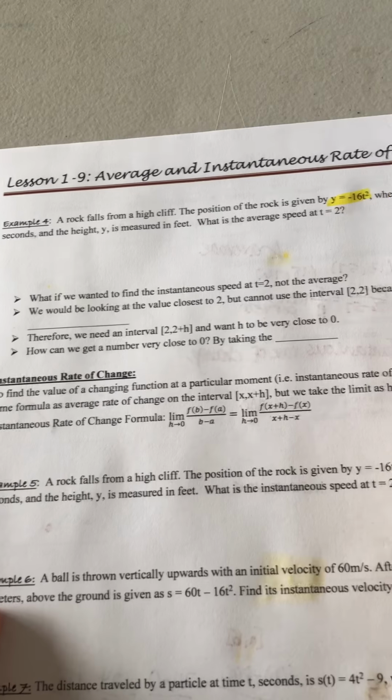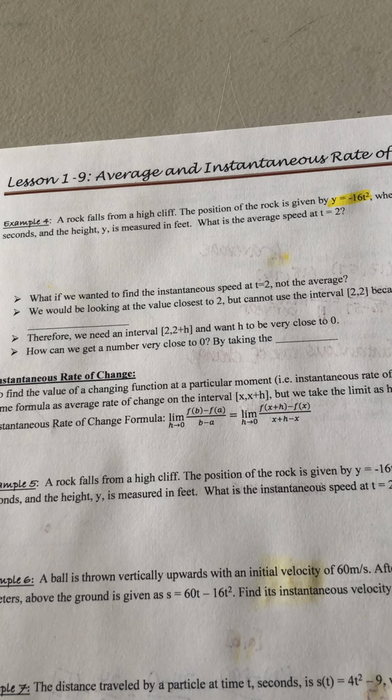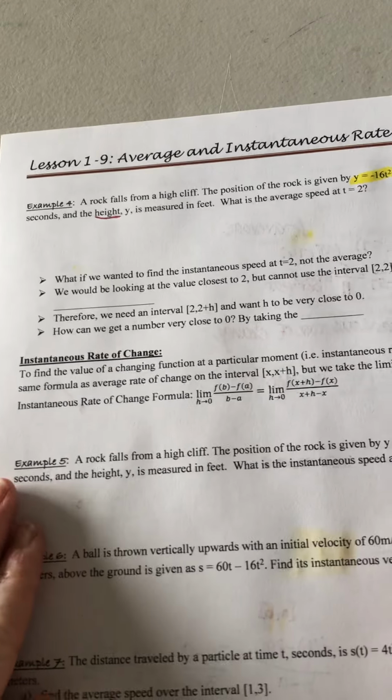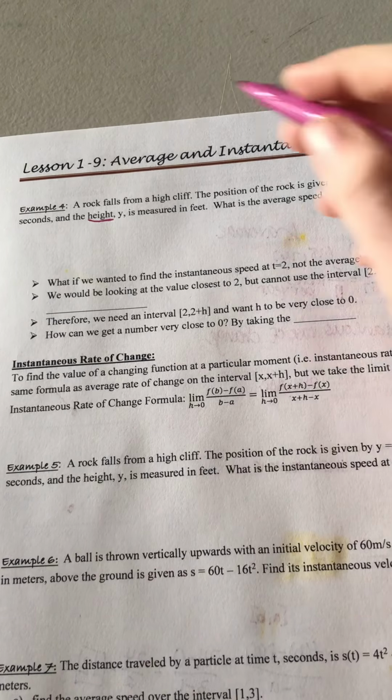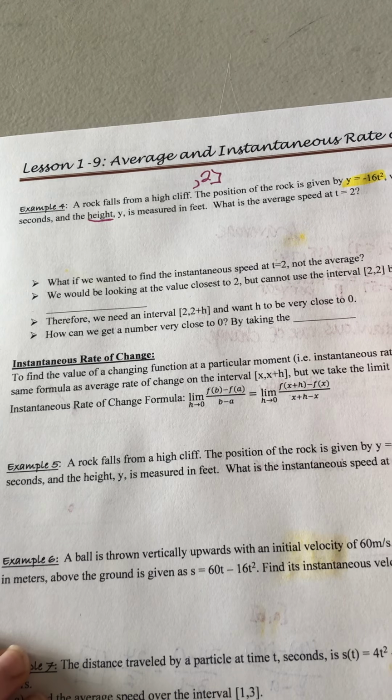Okay, so firstly, we need to think about what our interval is going to be. We want the average speed as it's getting to 2, so the interval is going to stop at 2. And where is the first height when the rock starts falling?